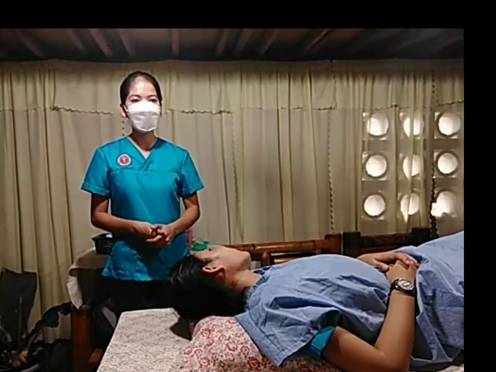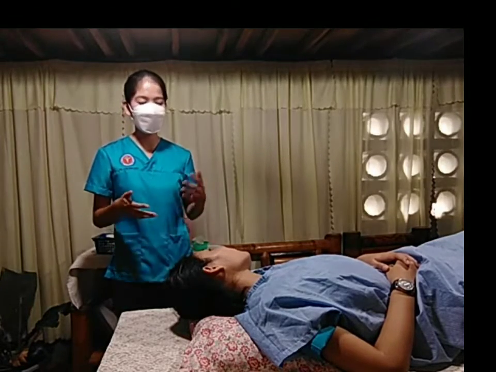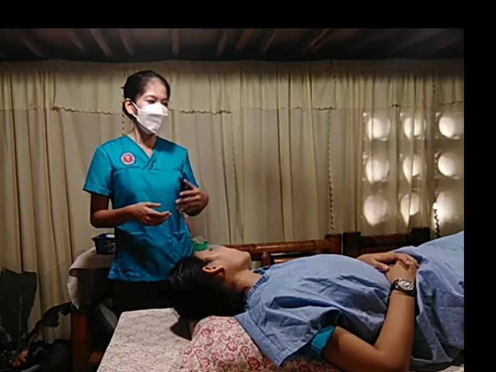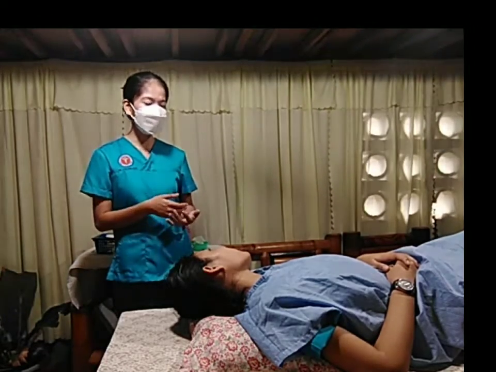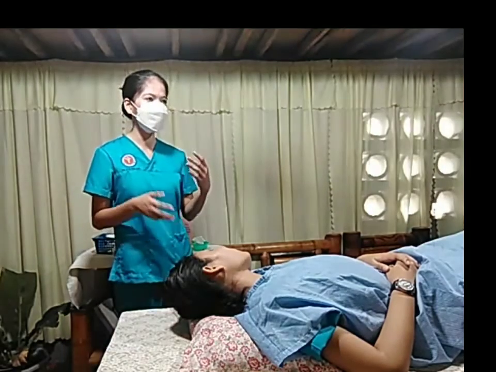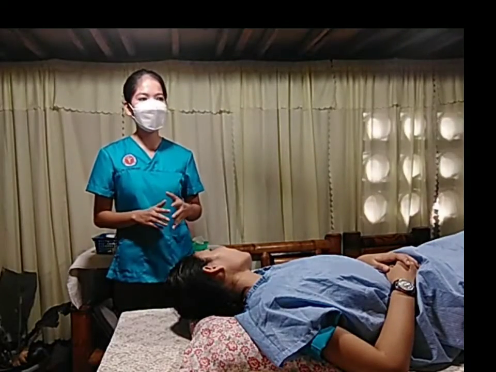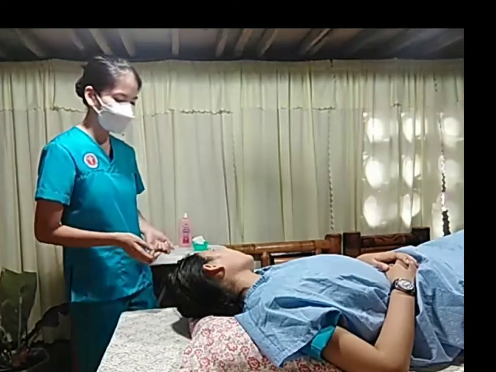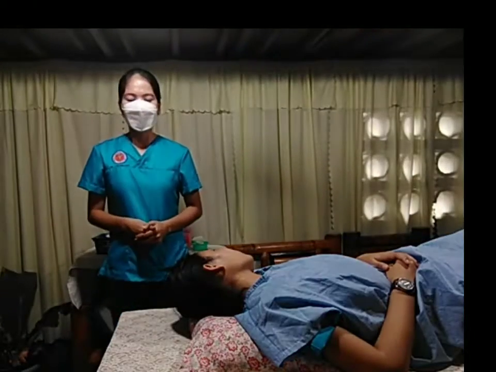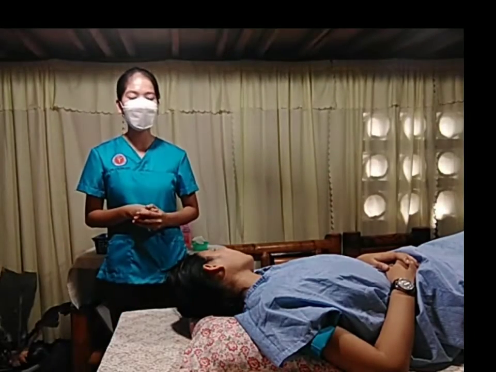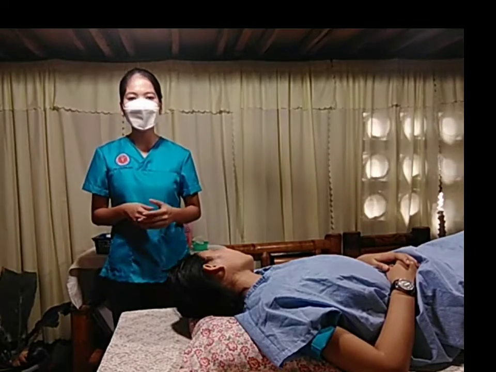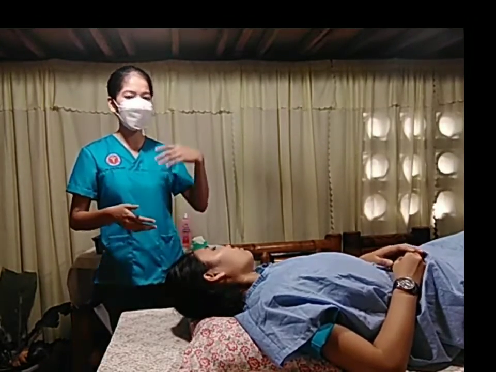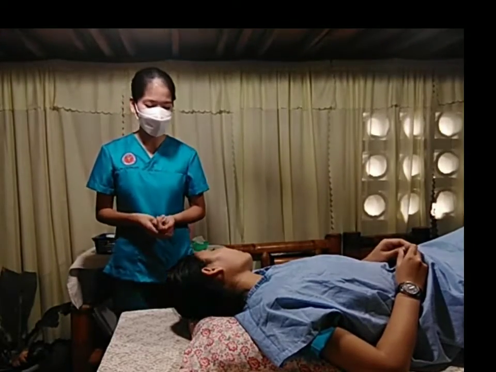Before I forget, I didn't use clean gloves since there are no excessive secretions from our patient. The standard is that we wear clean gloves when there is excessive secretion. So that's the reason for it. Then after administering the nasal drops, we are ready to assist the client to a comfortable position. This is to restore the comfort of our patient.